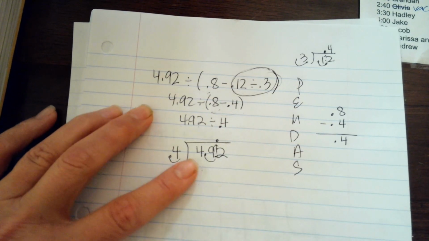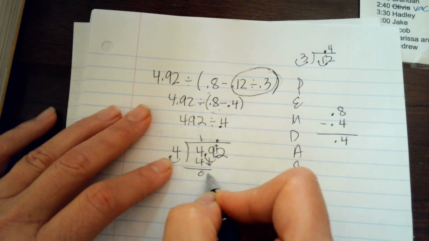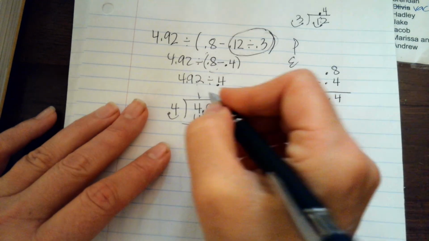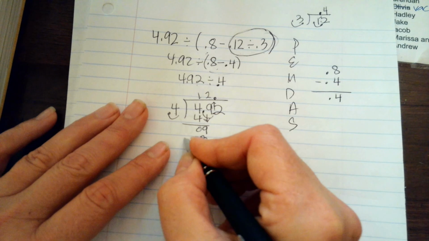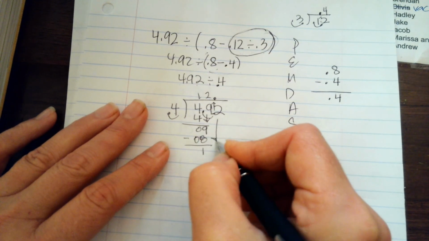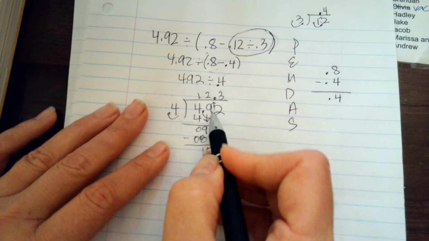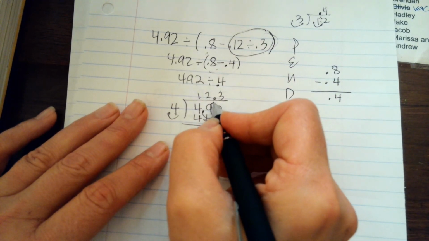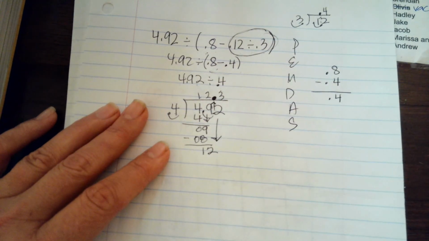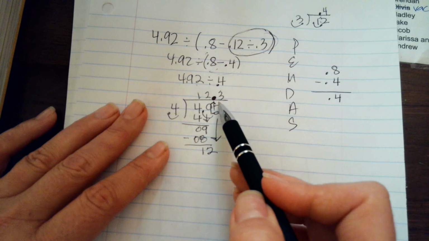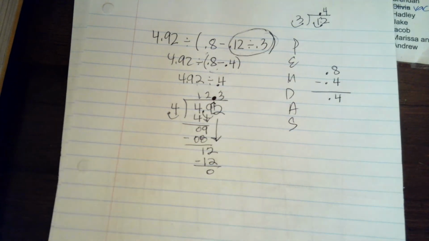4 goes into 4 one time. 4 times 1 is 4. We bring down our 9. 4 goes into 9 2 times. 2 times 4 is 8. 1 is left over, and then we bring down our 2. 4 goes into 12 3 times, and you'll notice my first step once I cleared this decimal was to put my decimal right here so that I don't forget to do it. And then 4 times 3 is 12, and then we have a 0.